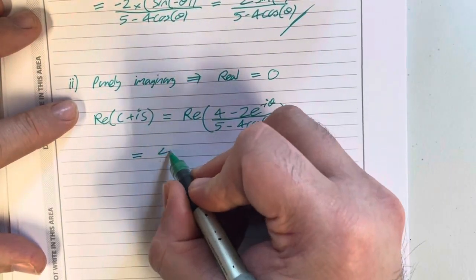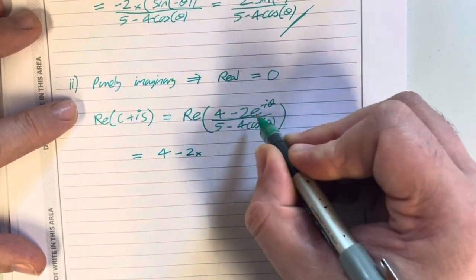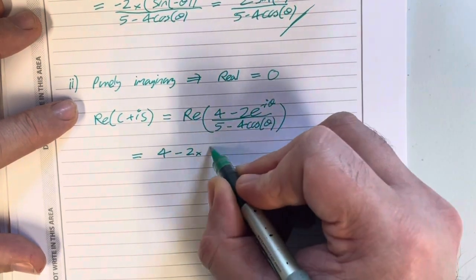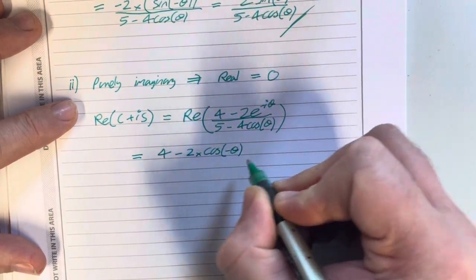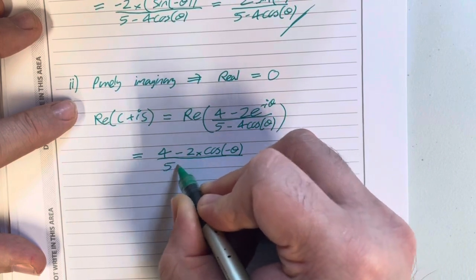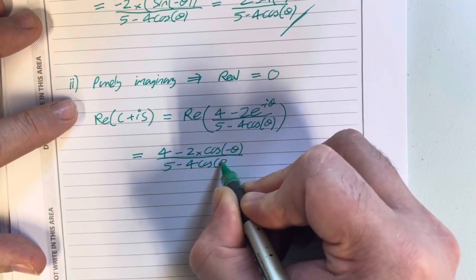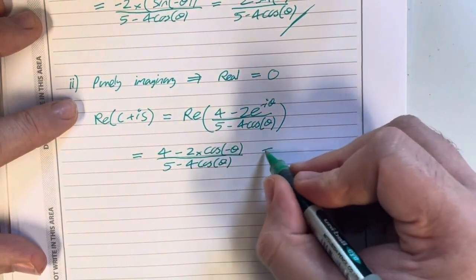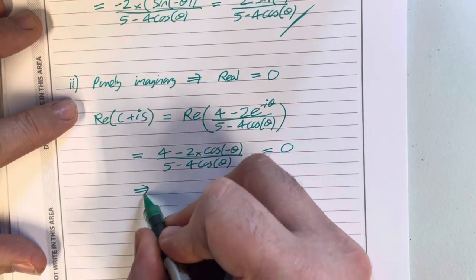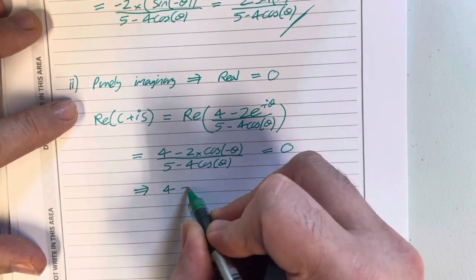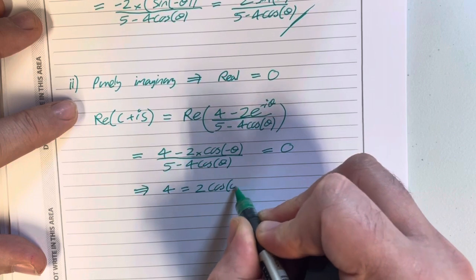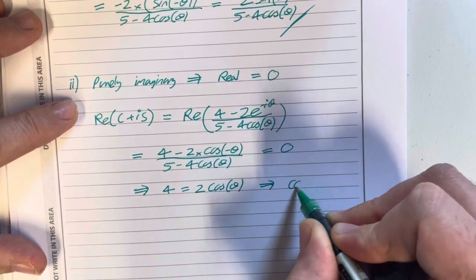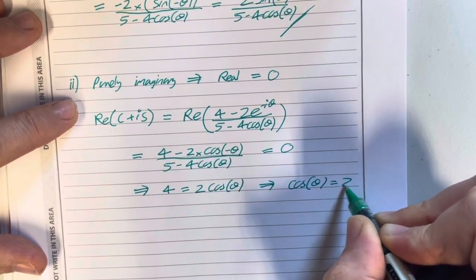4 is real, minus 2 times the real part of that, which is cos of minus theta, all divided by 5 minus 4 cos of theta. That's the real part. We want that to be 0. This implies then that 4 will equal 2 times the cosine of theta. This implies the cosine of theta equals 2.